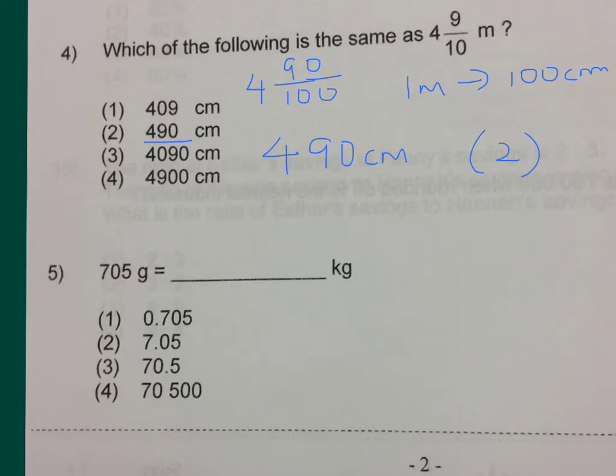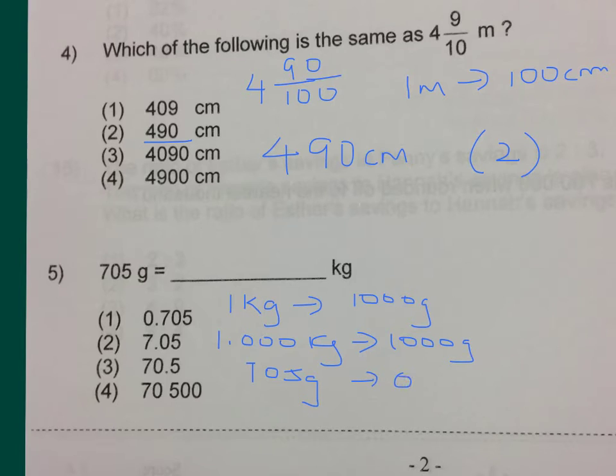Question 5, 705 gram equals how many kg? We have 1 kg giving us 1000 gram. 1.000 kg will give us 1000 gram. So we have 705 gram. That's going to give us 0.705 kg. So 0.705, answer is here. Question 5, answer is 1.